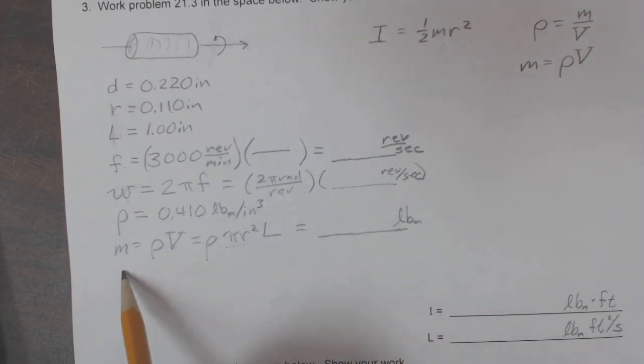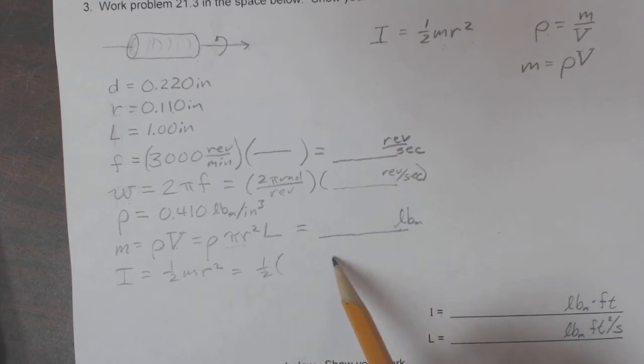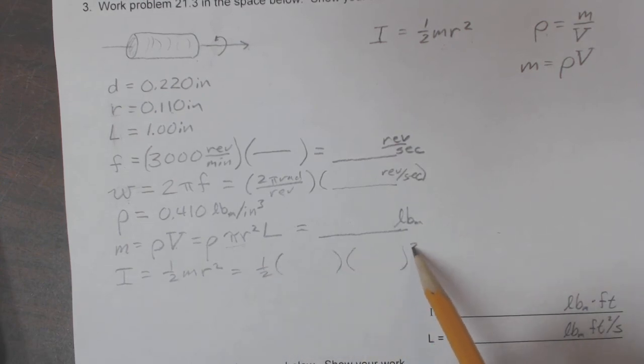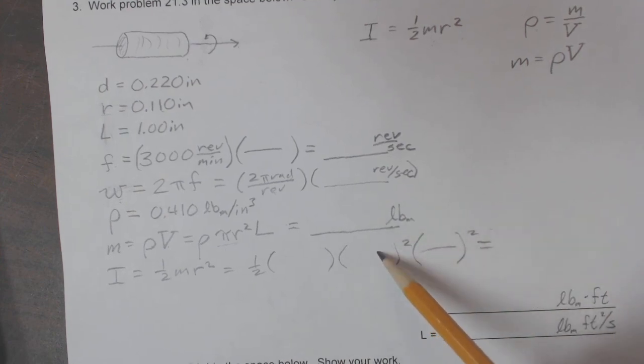At that point then you could say that I is equal to 1/2 mr squared. And then you're going to get an answer after you do your parentheses and so forth. You know what I mean. 1/2 and this right here squared. And I think you'll have to do one more conversion here in order to get it from inches right here into feet over here. I believe that's going to be feet squared in the case of the units for capital I.